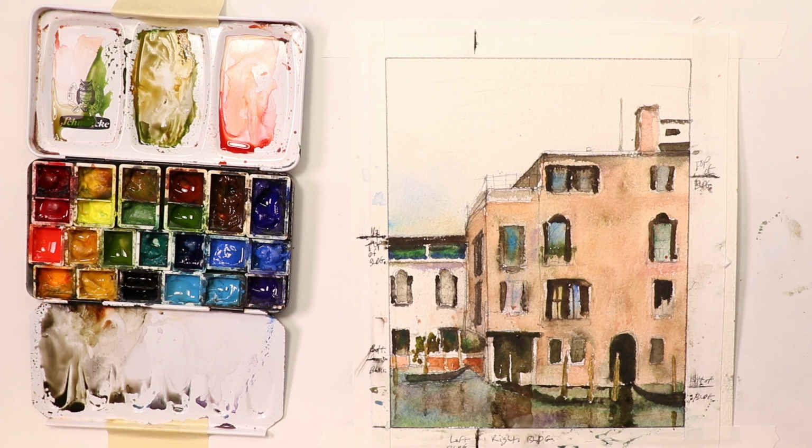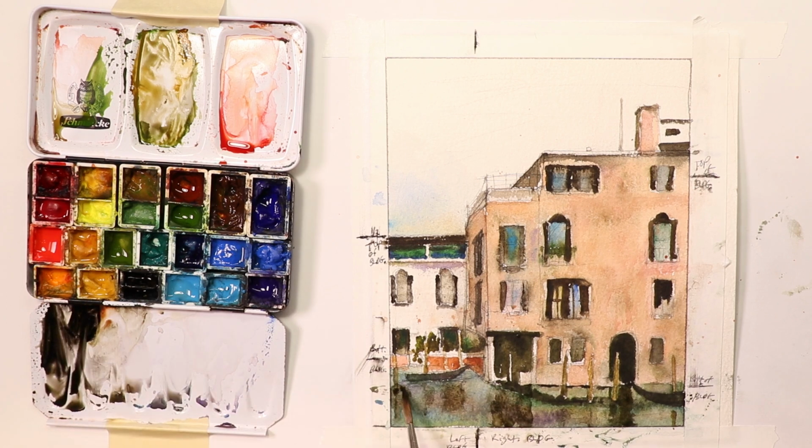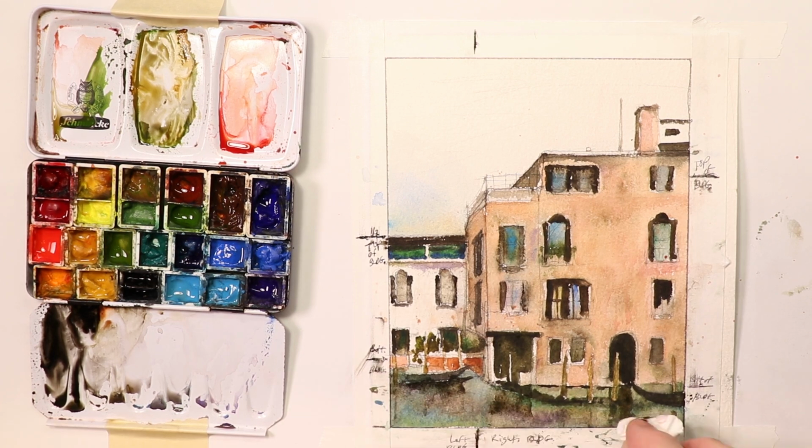A little bit of splash of water on there. And I just blot up a little bit.